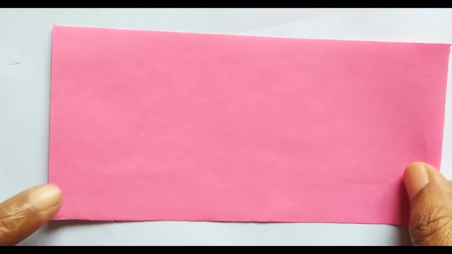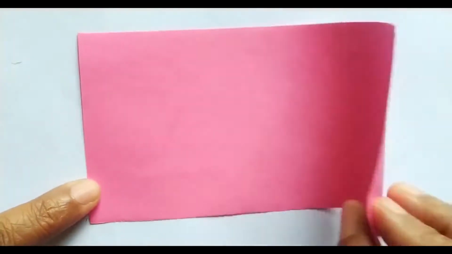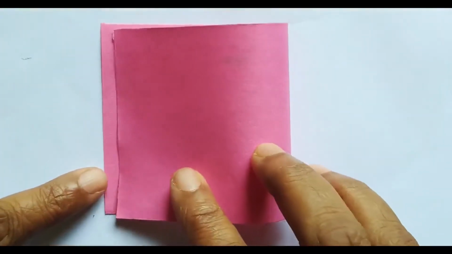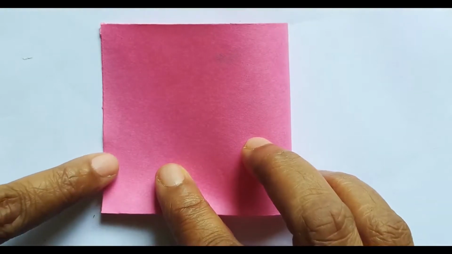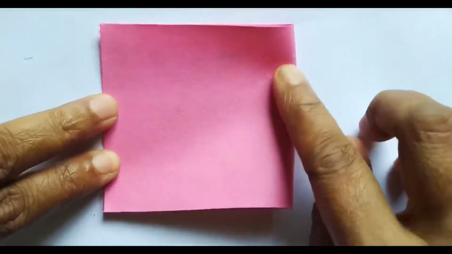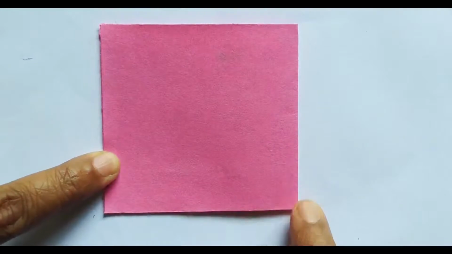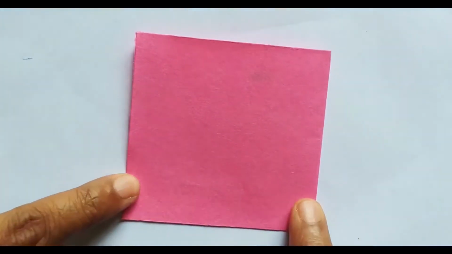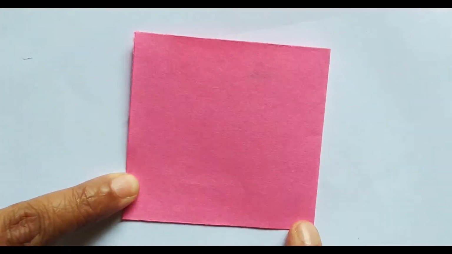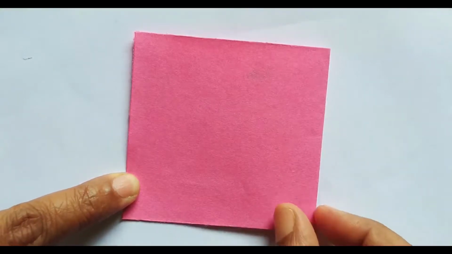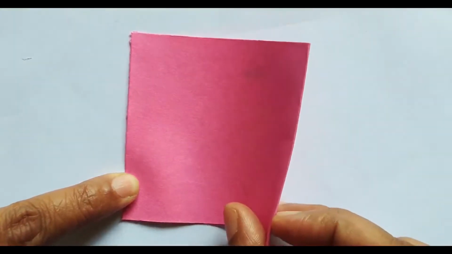Now let's do an activity to show parallel lines. Take a rectangular piece of paper like this. Fold it in a way that one edge folds exactly on the opposite edge. Let us fold it in half. You can make one more fold in the same way.